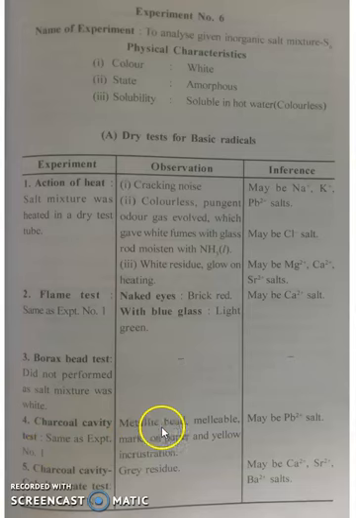If you see metallic beads or malleable marks on paper and yellow incrustation, then maybe Pb2+ salts. And then charcoal cavity or cobalt nitrate test: gray residue, maybe calcium 2+, strontium 2+, barium 2+ salt.